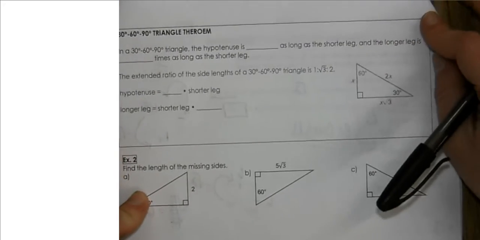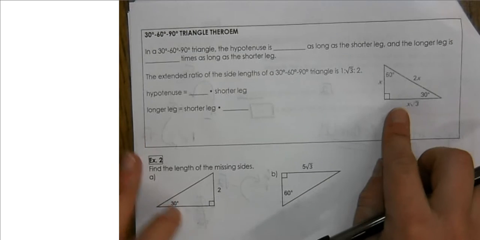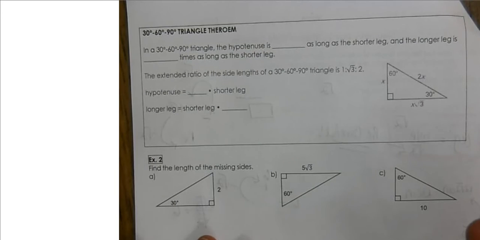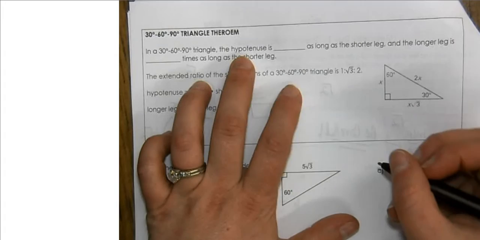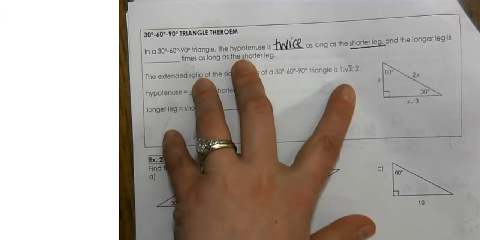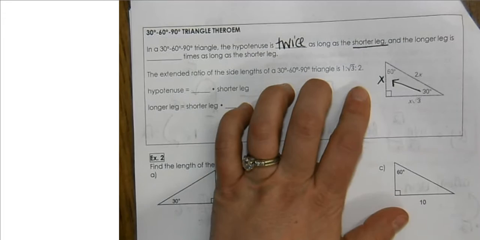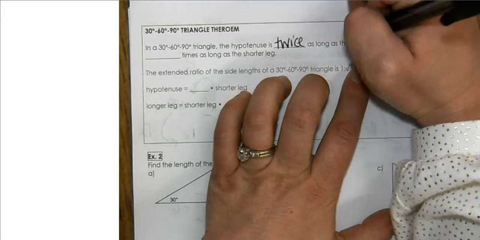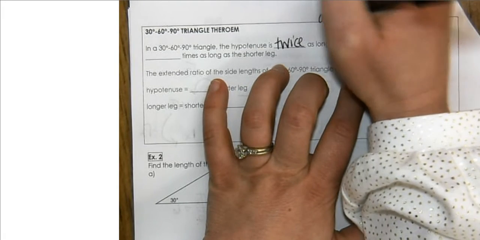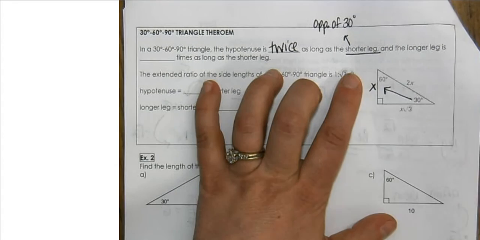Let's go ahead and talk about now our next type of special right triangle. Once again, this is special because what mathematicians found is that when they did the Pythagorean theorem over and over and over again with 30-60-90 triangles, a pattern occurred. And that pattern is that the hypotenuse is twice as long as the shorter leg. The shorter leg is always the leg that is opposite of your 30-degree angle, or your smallest angle. So that's what I'm going to write down right now. It is always this leg that is opposite of the 30-degree angle or the smallest angle. That's considered your shorter leg.